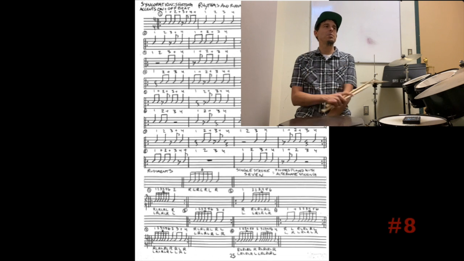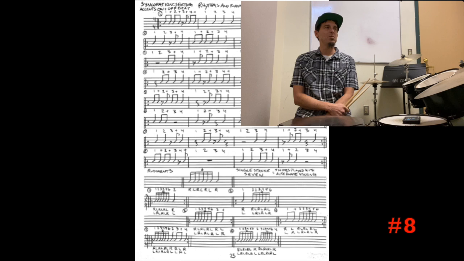Okay, here's the last one, number 8. We're going to start off with eighth notes on beats 1 and 2. We'll have a quarter note on beat 3. On beat 4, we have an eighth note rest, and we'll hit the and of that beat. Bar 2 is a whole note rest, means we won't play anything. On bar 3, we're going to have quarter notes on beats 1 and 2, eighth notes on beat 3, and a quarter note on beat 4.